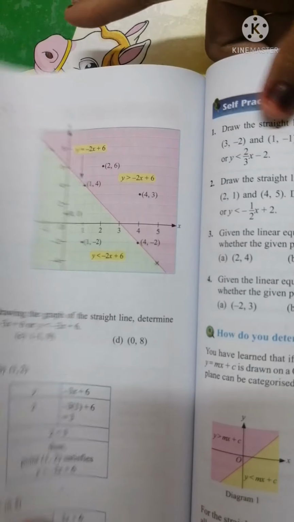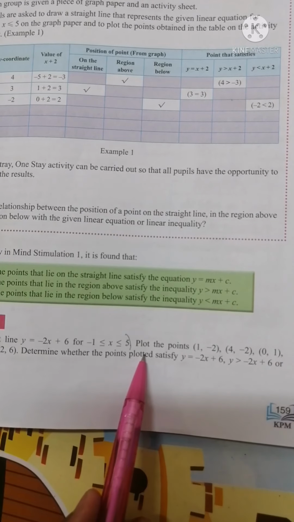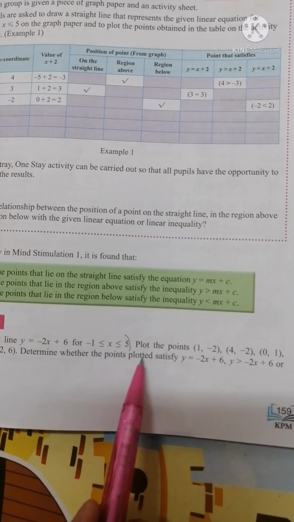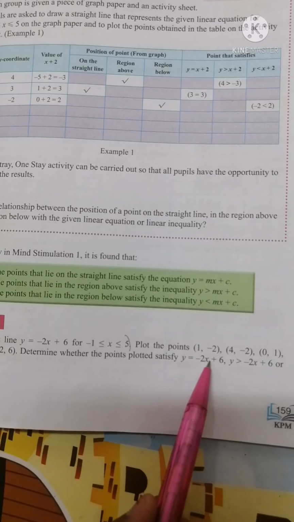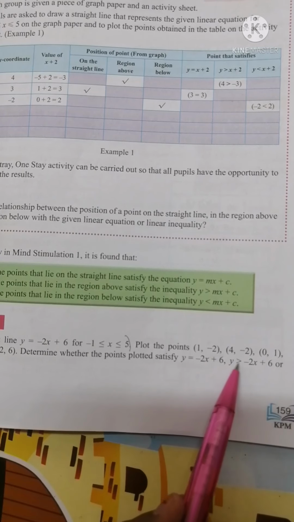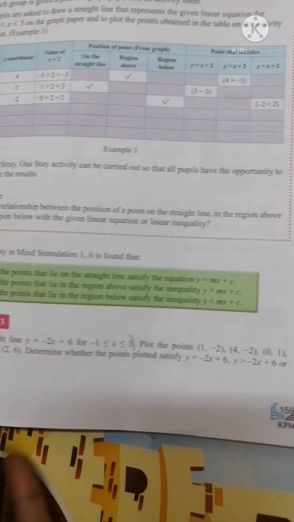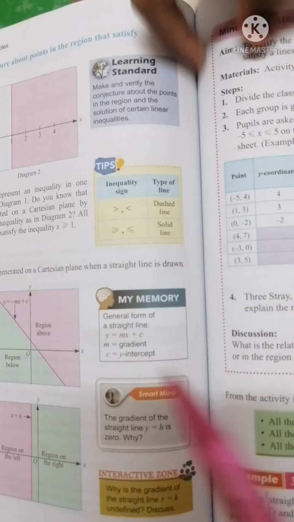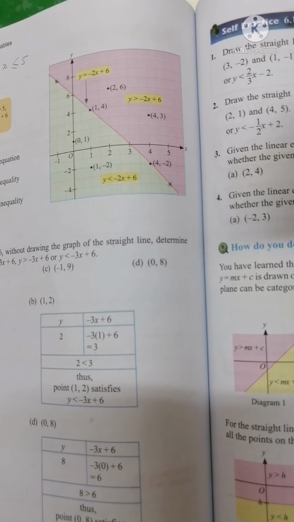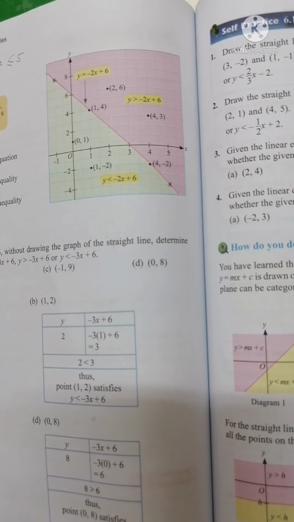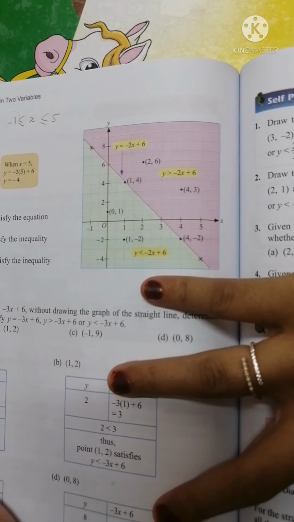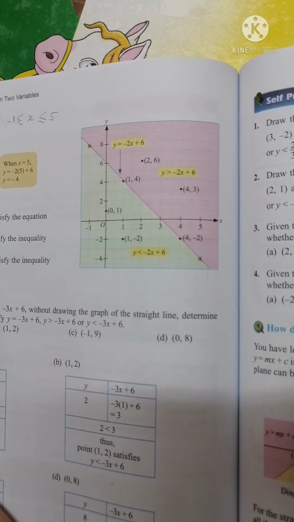Now the question asks you to determine whether the points plotted satisfy y equal to -2x plus 6, or y greater than -2x plus 6, or y less than -2x plus 6. You need to decide which points satisfy each of the 3 cases.